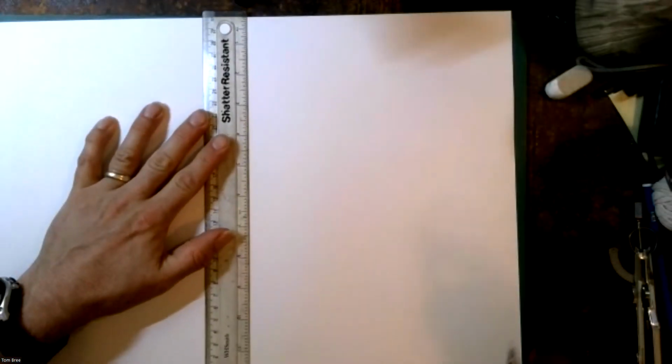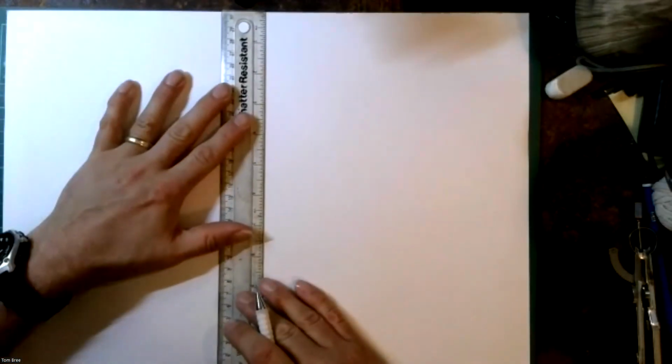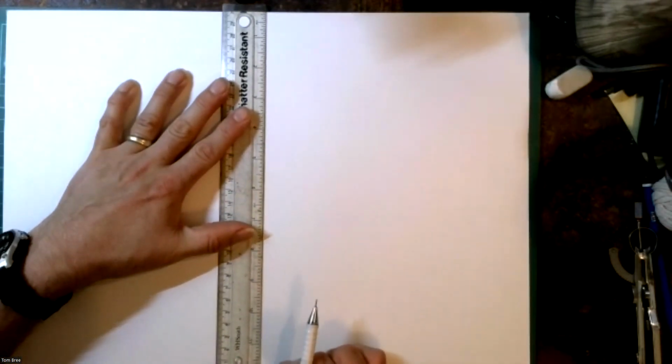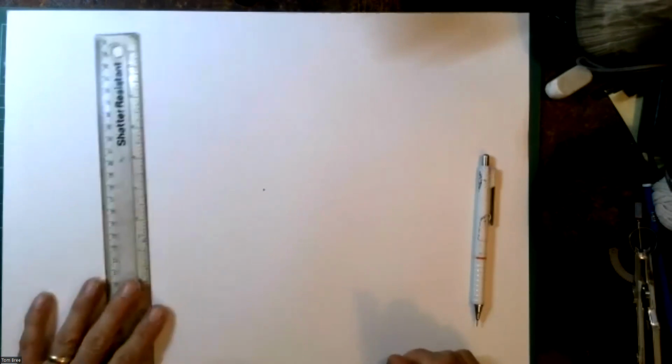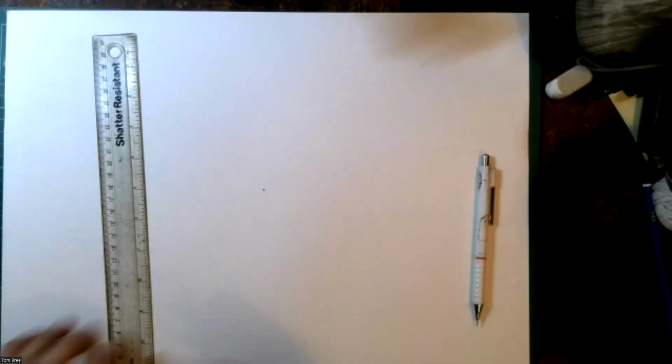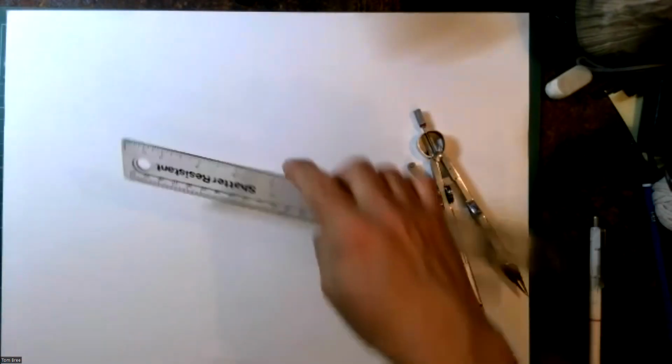Right, find the center of the page between top and bottom. Right, to get all of those simple rational numbers used, we need to have this rather obscure measurement in our radius. So I'll describe that very gradually.